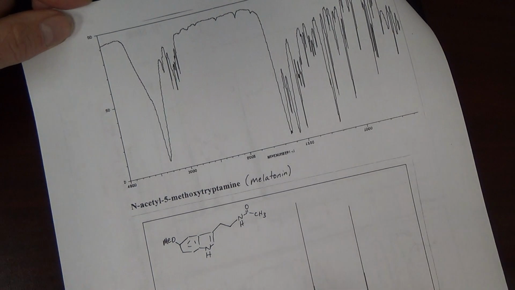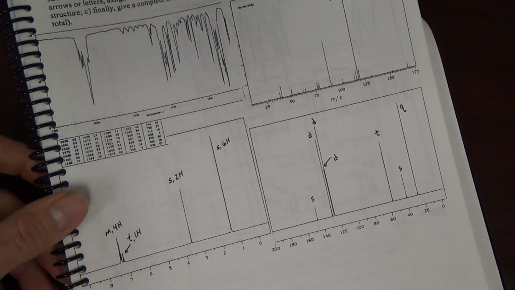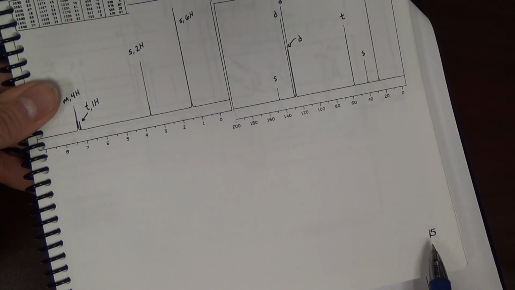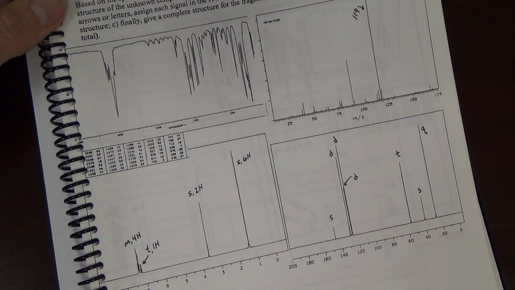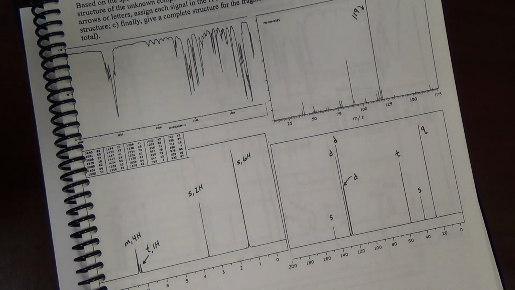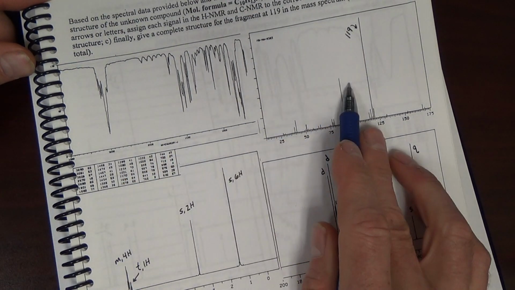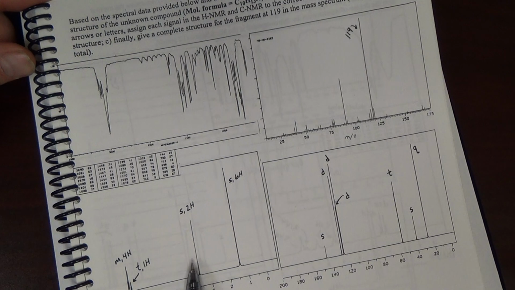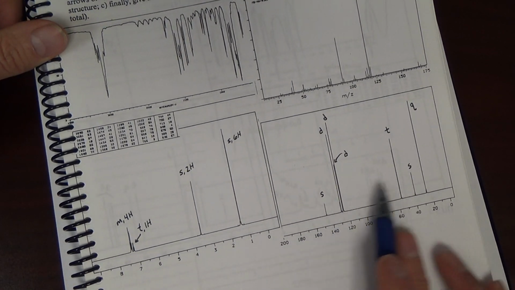One thing that we'll be working towards is being able to work comprehensive spec problems. These can be found in your workbook, such as on page 15. And these are the types of problems that will appear on each test in Organic 2. They will include IR, mass spec, proton NMR, as well as carbon NMR.